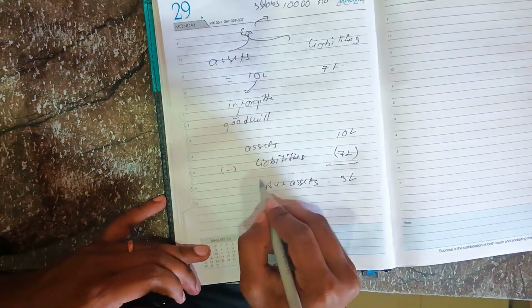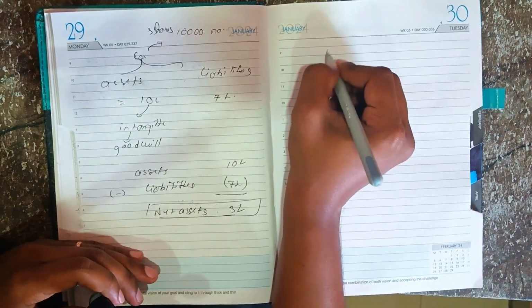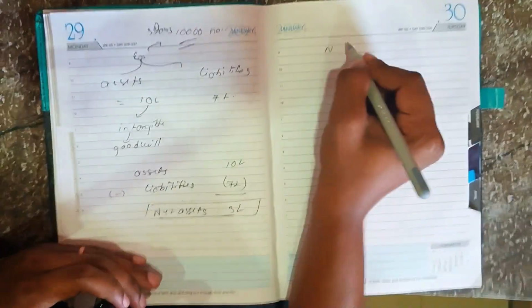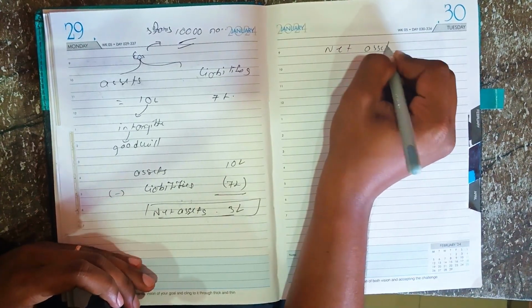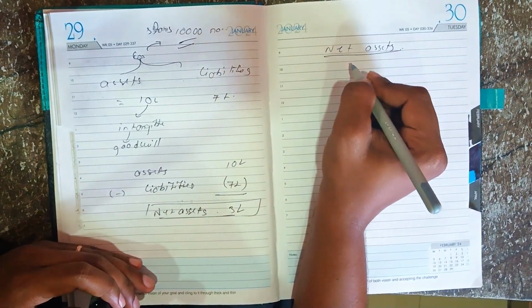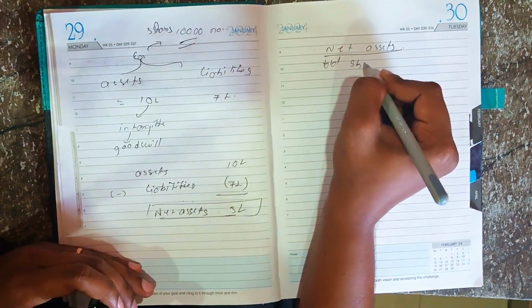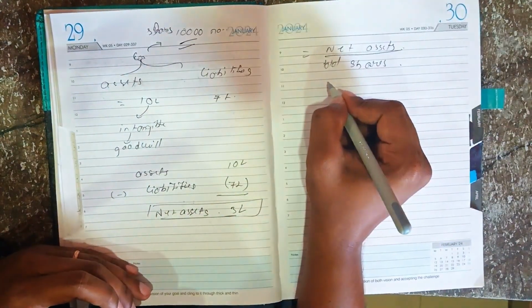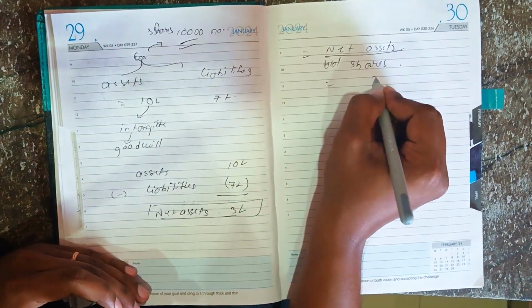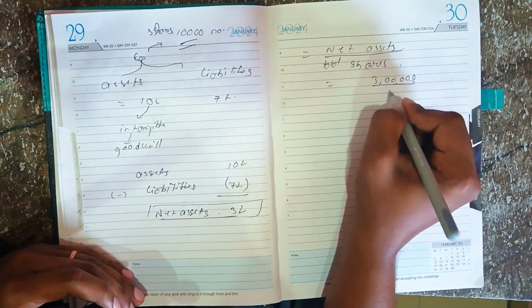Now this net asset should be divided by shares. Let me show you. Net assets divided by total shares, which means 3 lakh divided by 10,000.